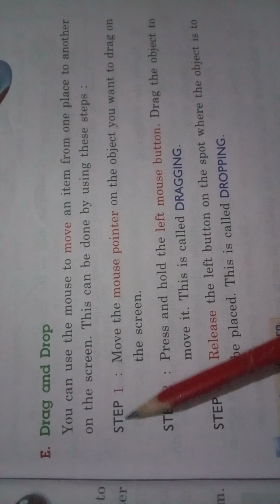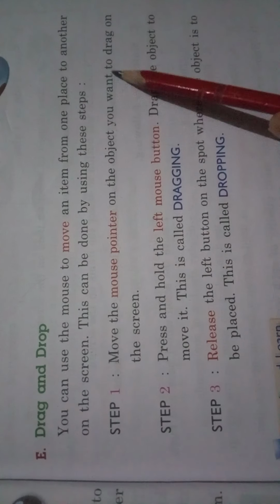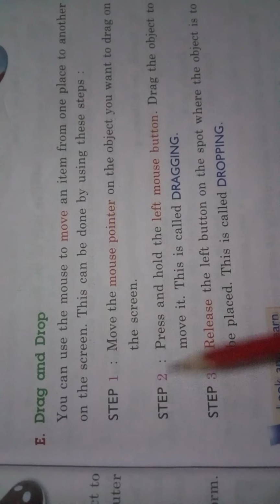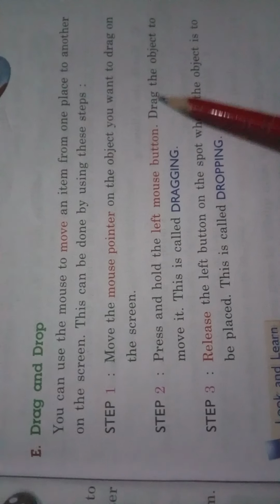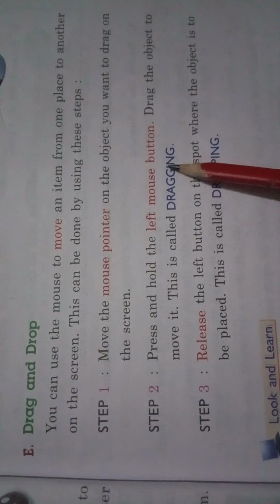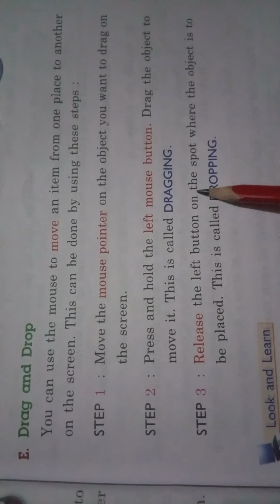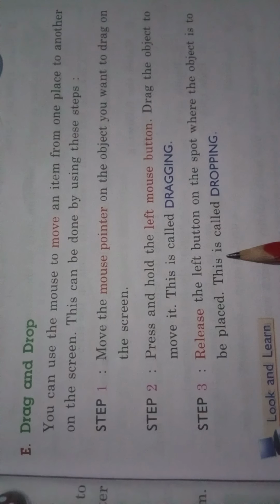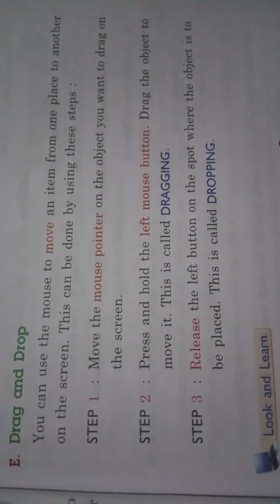Step 1. Move the mouse pointer on the object you want to drag on the screen. Step 2. Press and hold the left mouse button. Drag the object to move it. This is called dragging. Step 3. Release the left button on the spot where the object is to be placed. This is called dropping. I will show you an example of it.